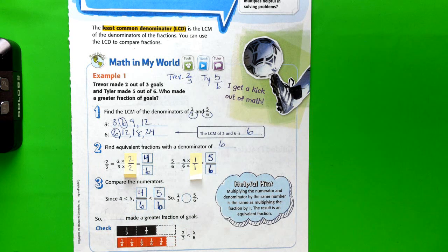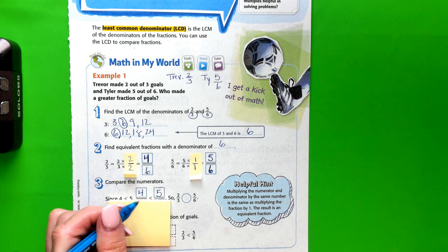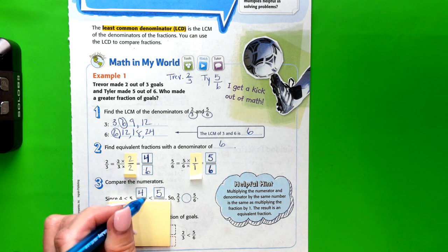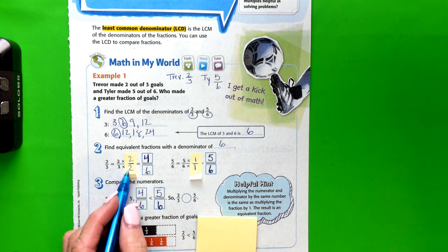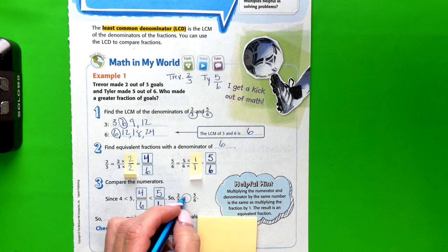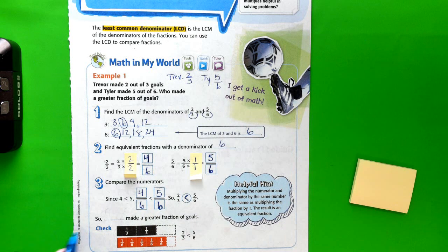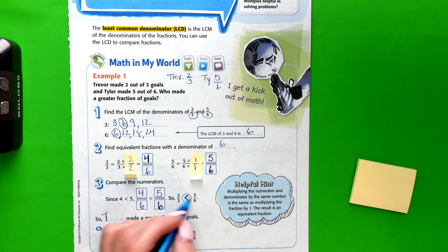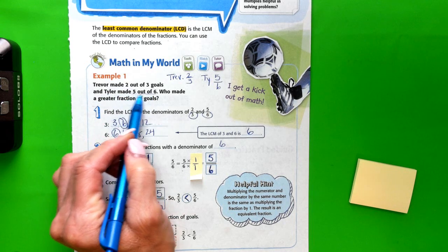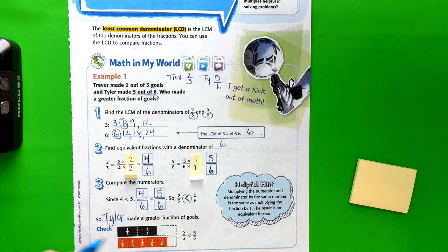Okay? So, since our denominators are the same, we can compare the 4 and the 5 as if they were just whole numbers. And clearly we know that 4 is less than 5. 4 is less than 5. So we know that 2/3 is less than 5/6. So, who made the greater fraction of goals? Tyler did, because remember, Tyler made 5 out of 6. So, Tyler made the greater fraction of goals.